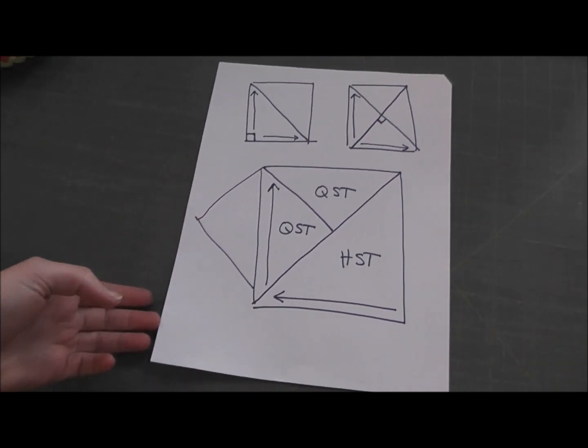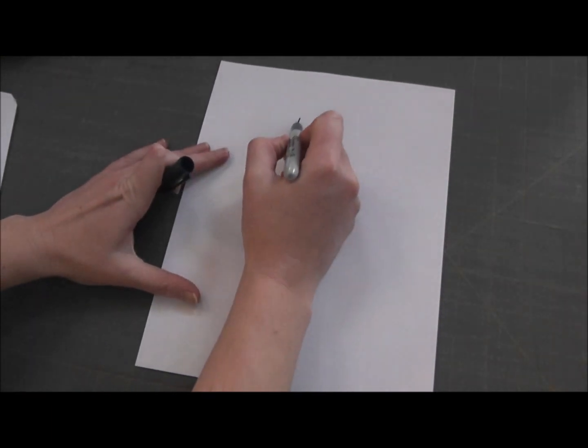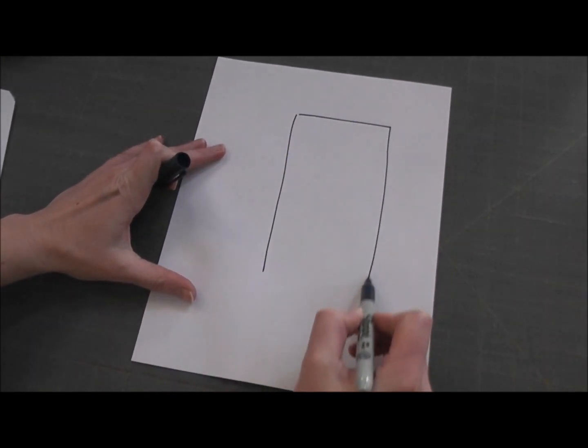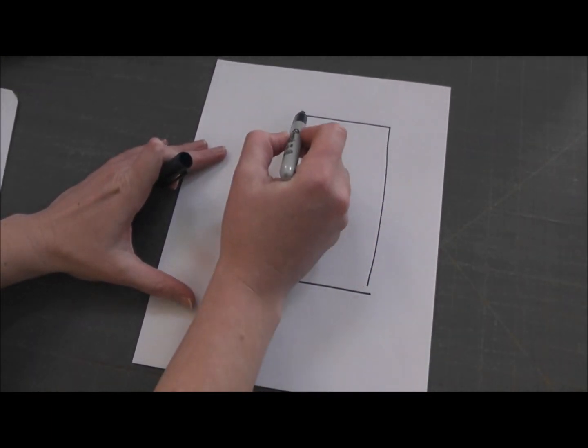I'm going to show you another block that's a little bit different. This is a really traditional block. It's called a flying geese block.